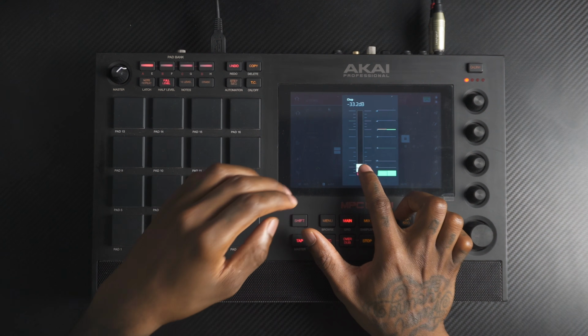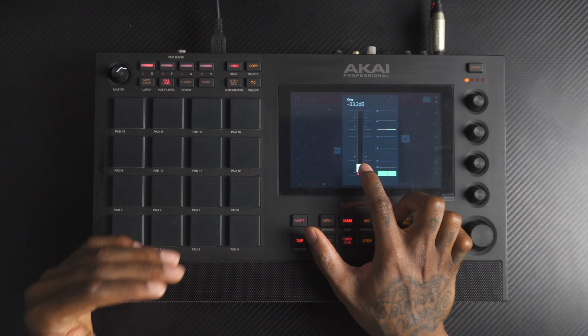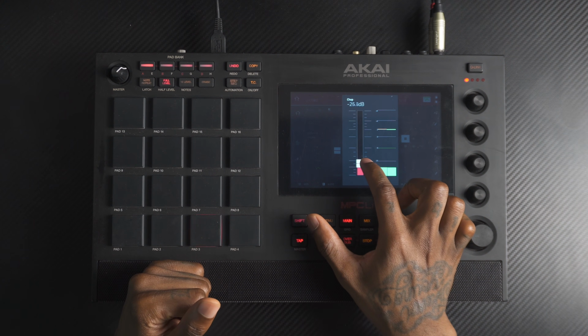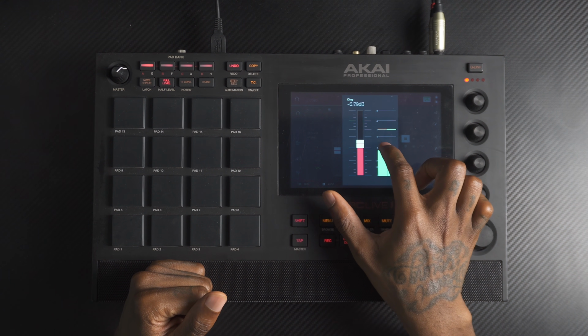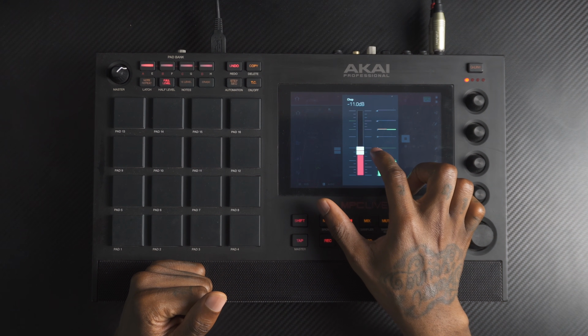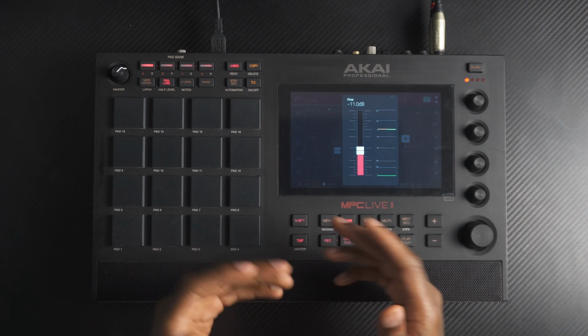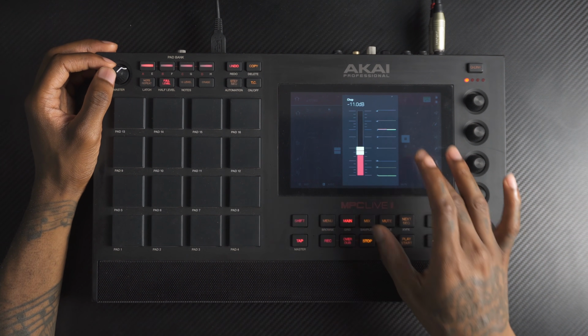So a technique is if you hear the metronome, you want it to be at the same level or a little bit lower than the metronome. And it happens to fall at that -18 dB kind of threshold. So that's a cool technique that I like to use.